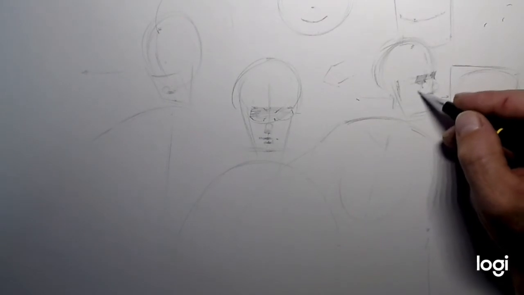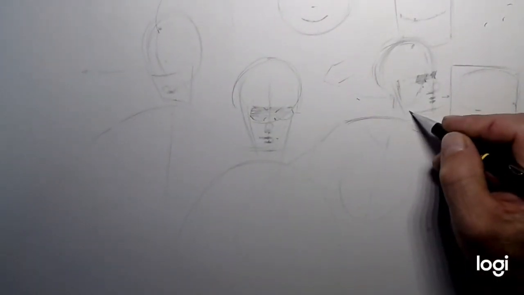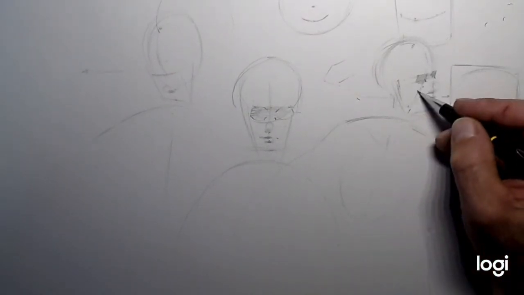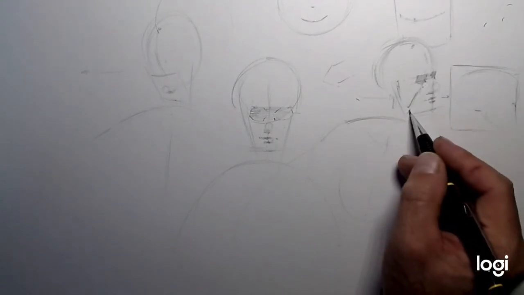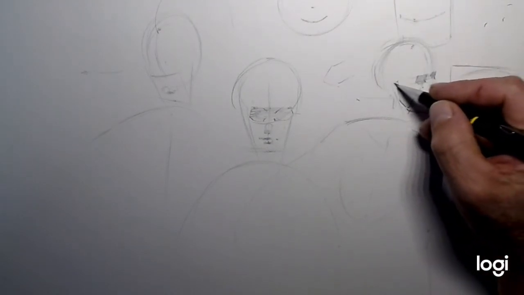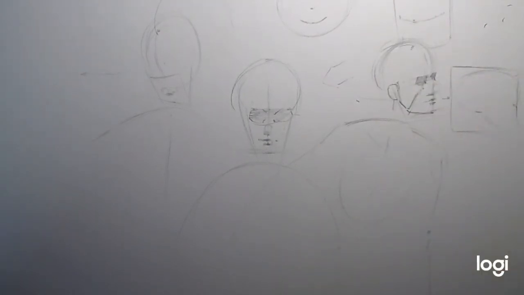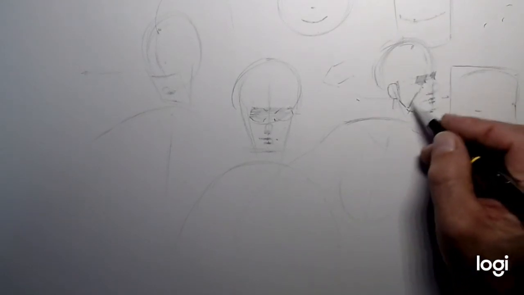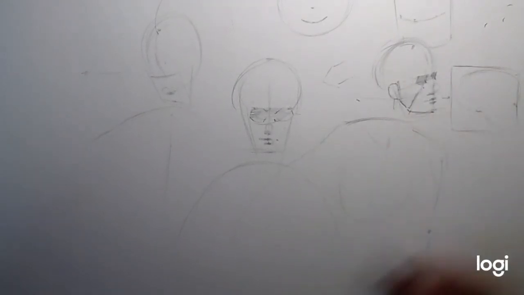From the cheek, if you drop down from the cheek at an angle like that, and if you come across from the lips at about that angle, that gives you where the back of the jaw is, right there, and then the jaw comes up into the ear. Okay, so there's the ear, and this gives you a really nice representation of that plane right there.